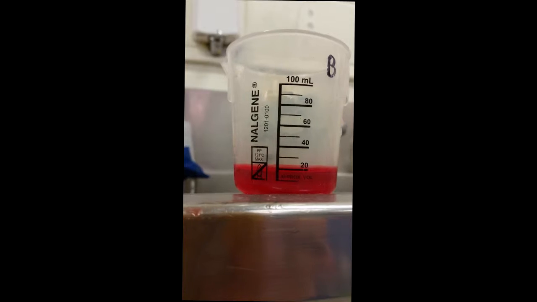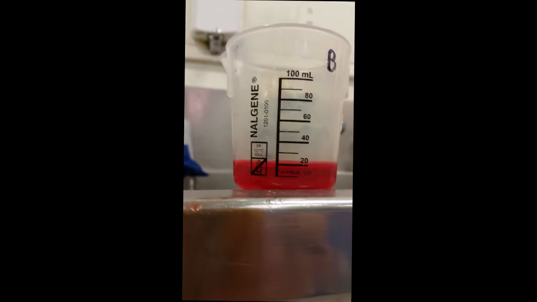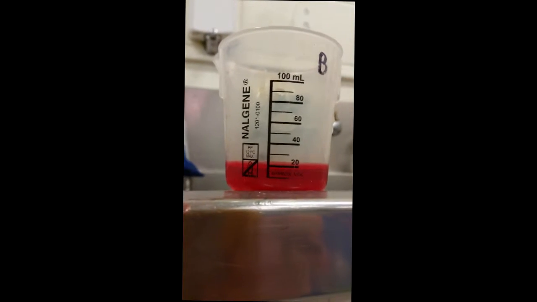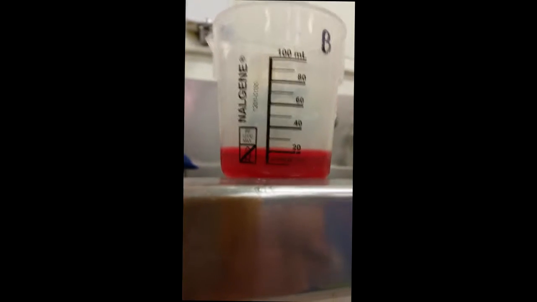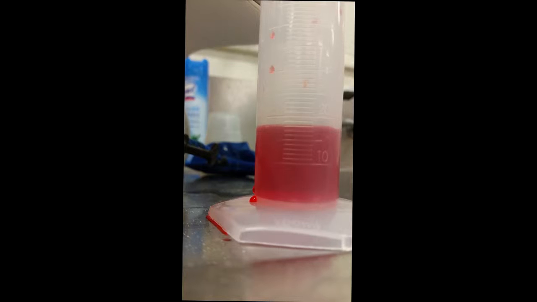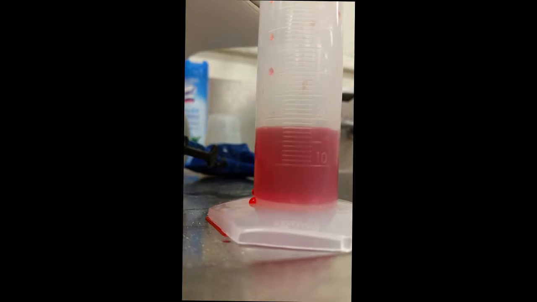Relax, it's just water. If you wanted to measure exactly 18 milliliters of water, would you use a beaker? No, you would not. Why not? It's not accurate enough. You would use a graduated cylinder because it is much more accurate.